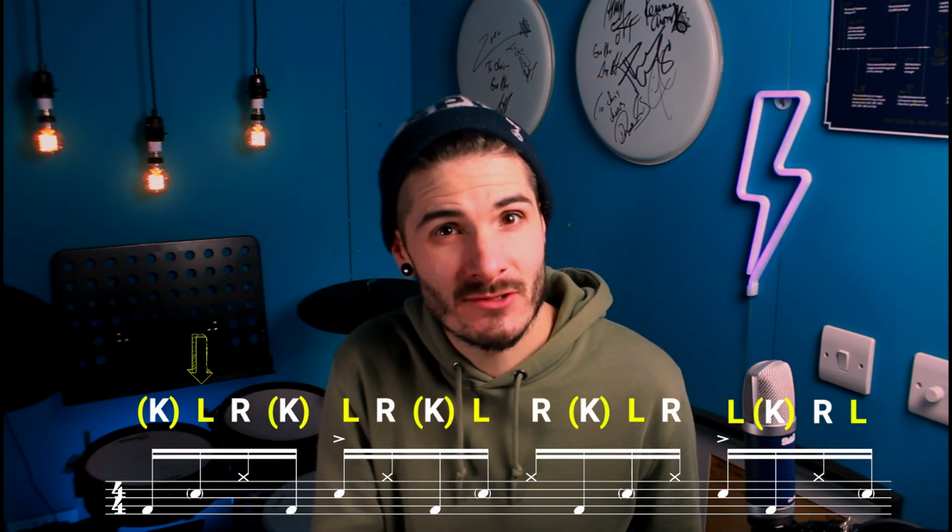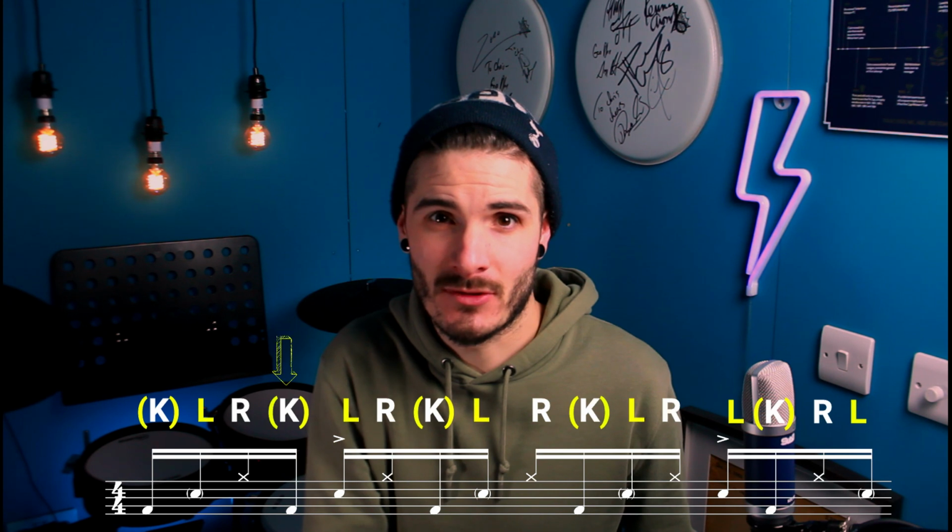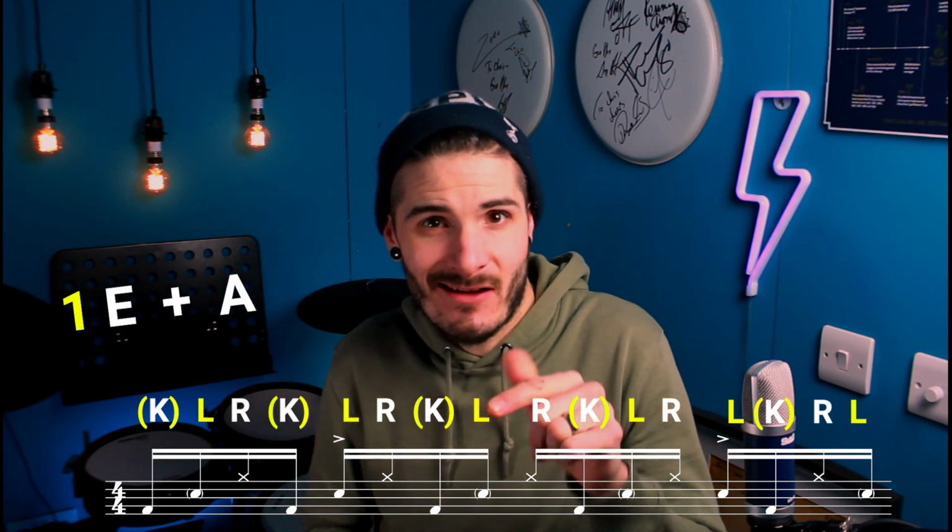In beat 1, we have a bass drum followed by a ghost note snare drum, a hi-hat, and another bass drum. 1 e and, boom, ch, tss.